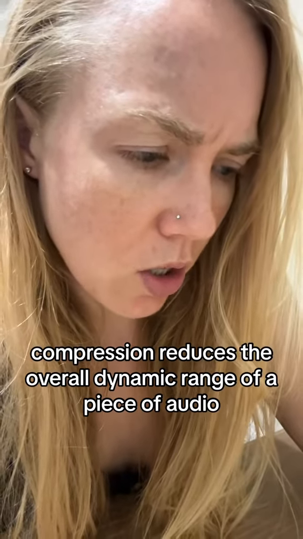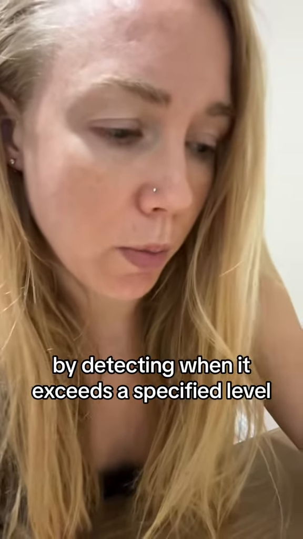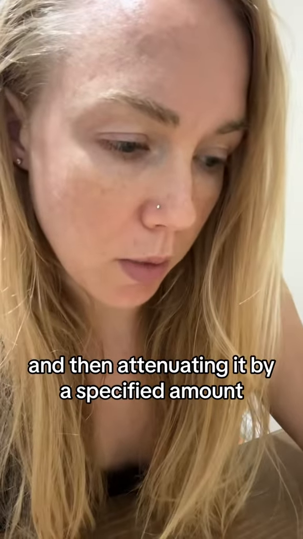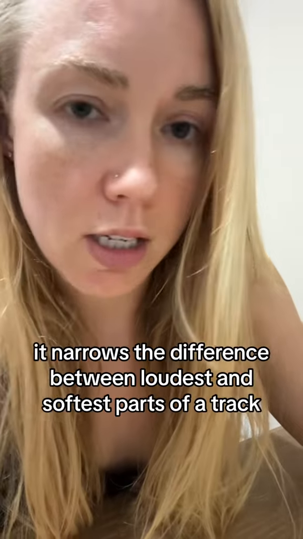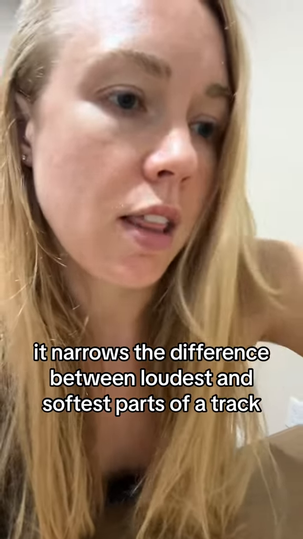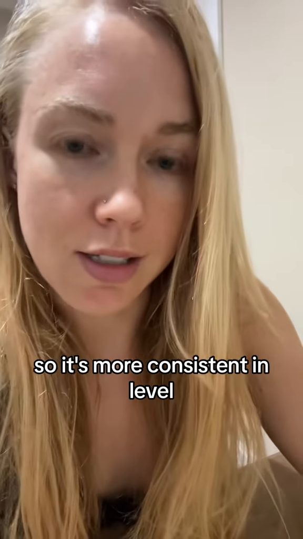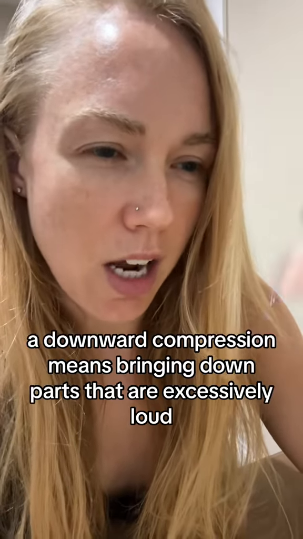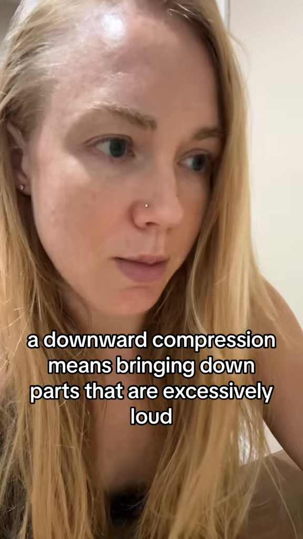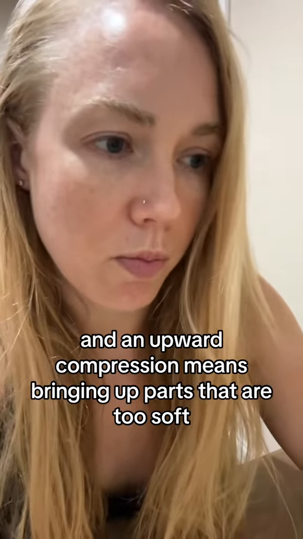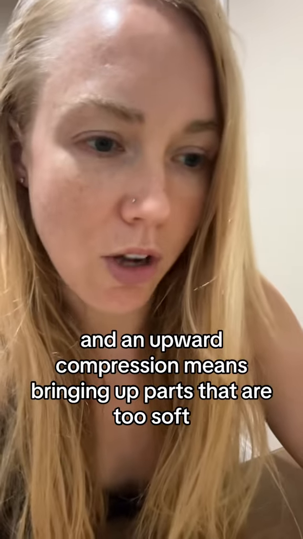Compression reduces the overall dynamic range of a piece of audio by detecting when it exceeds a specified level and then attenuating it by a specified amount. Or in other words, it narrows the difference between loudest and softest parts of a track, so it's more consistent and level. A downward compression means bringing down parts that are excessively loud, and an upward compression means bringing up parts that are too soft.